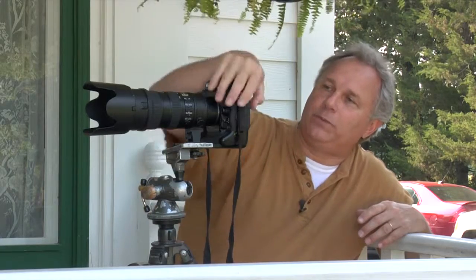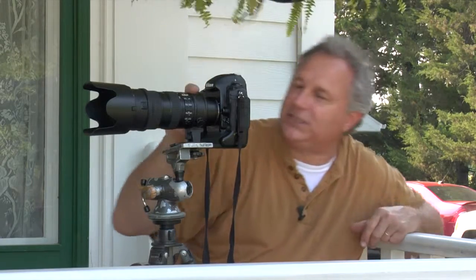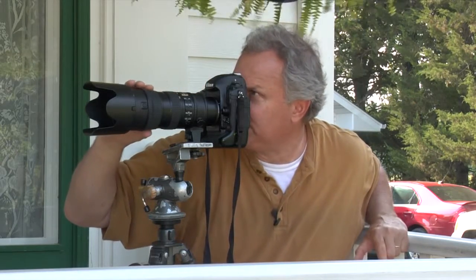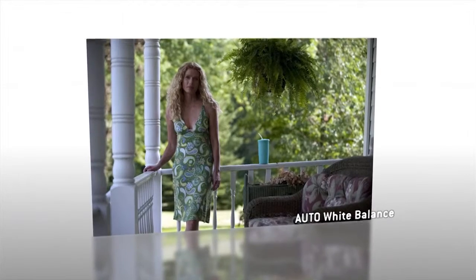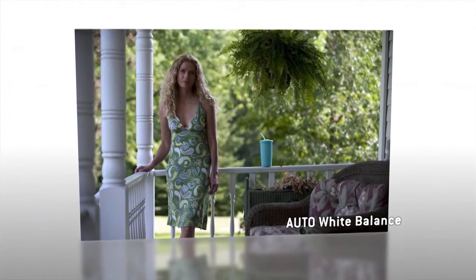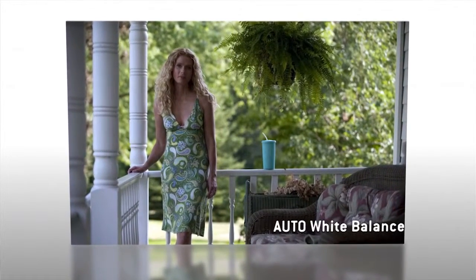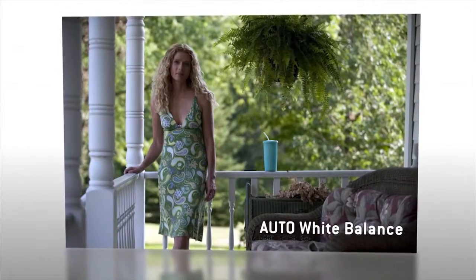So let's do this. Let's take a shot. We've got Bren sitting over here. Let me do a quick focus. She looks great sitting over there. I'm going to do a focus, and I'm going to go ahead and take a shot. And this particular shot is on auto white balance. In the shade, this is going to be fairly cool. It's going to have a blue look to it.